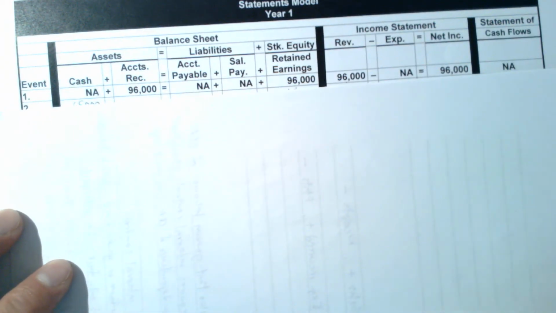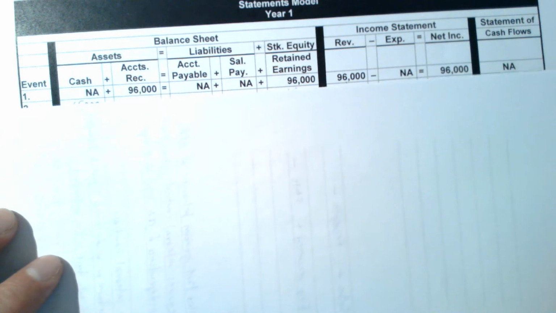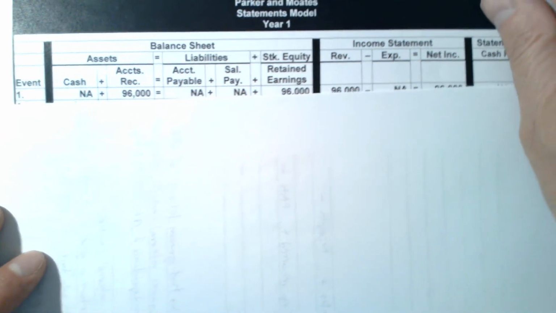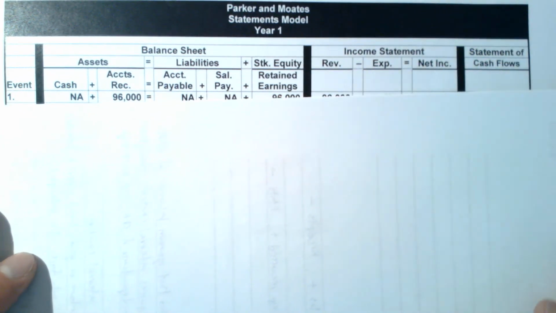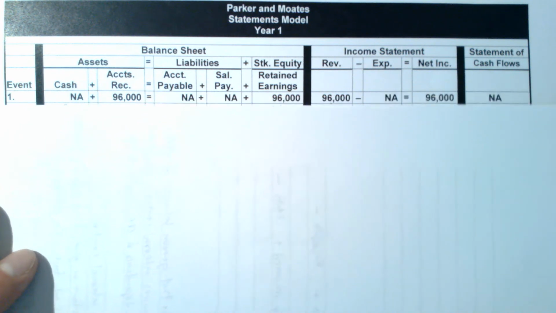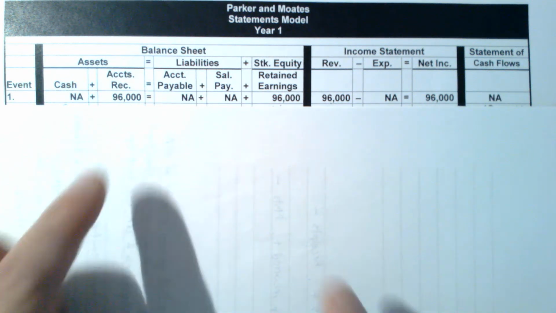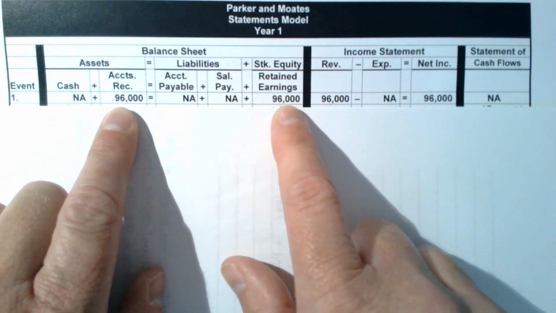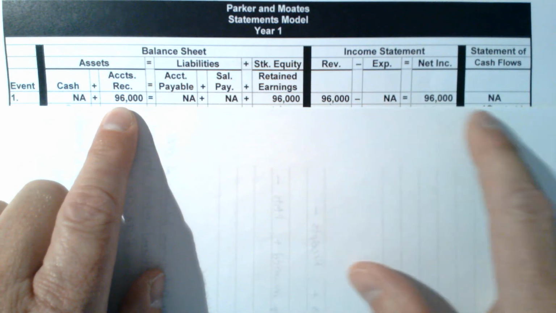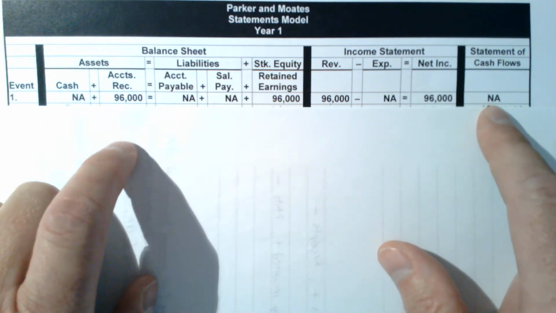So the first one, the publisher gives us the answer here in the working papers, and they also give us totals at the bottom that we can use to check ourselves. So this first transaction, we perform 96,000 of services for clients on account. Accounts receivable goes up, retained earnings goes up, recognized revenue, no cash associated with it.